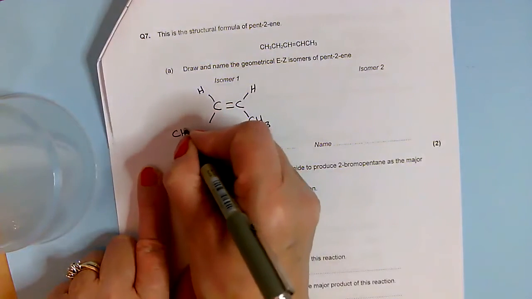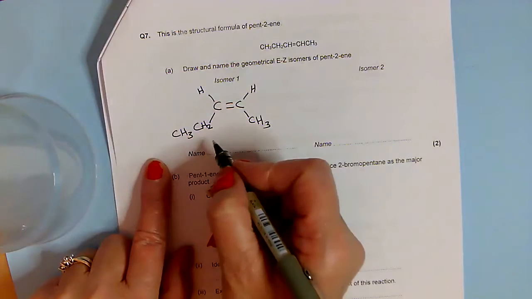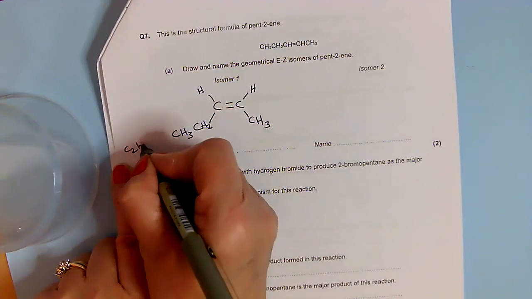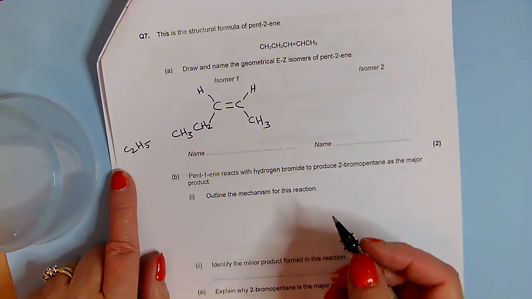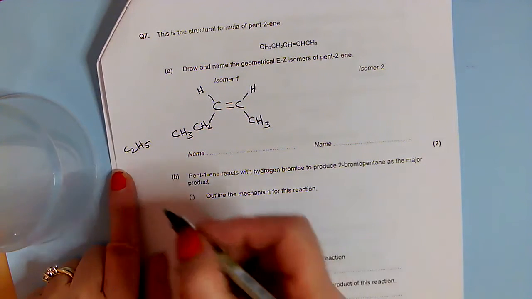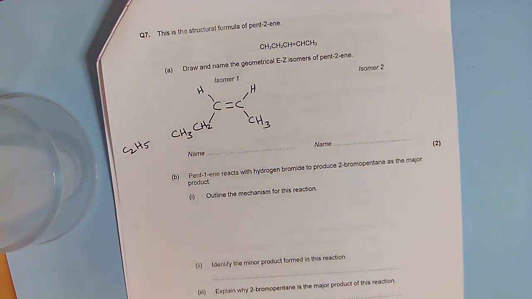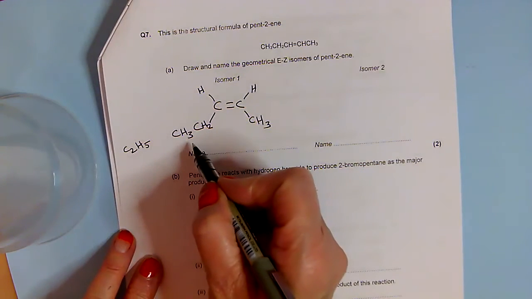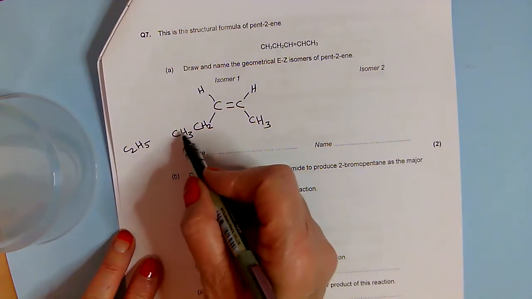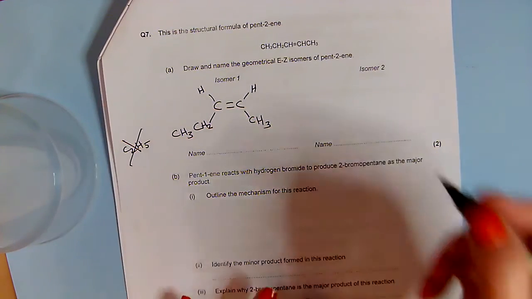So CH3, CH2. Please don't write this as C2H5. I think I might have even marked it wrong. C2H5 is the molecular formula. For these organic compounds, you must write out the CH3, CH2, so none of that, please.